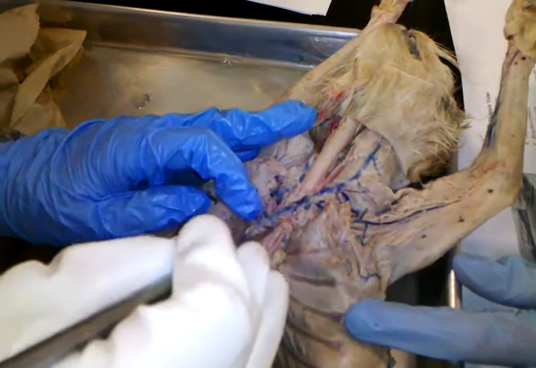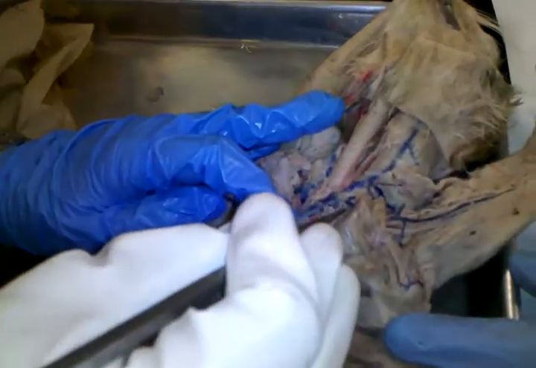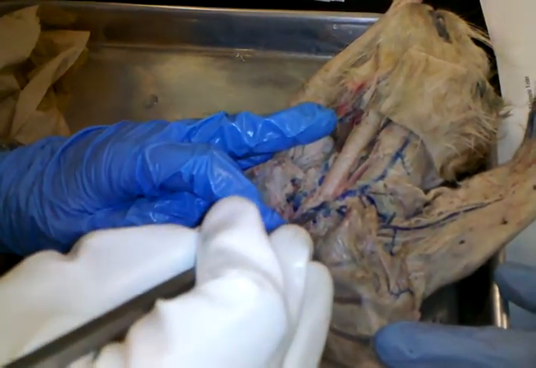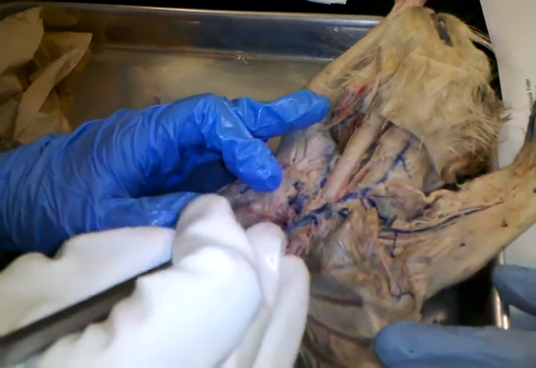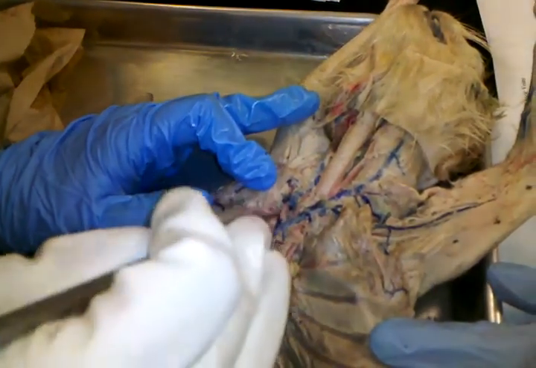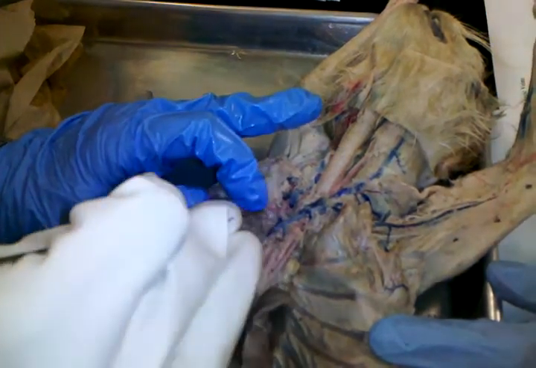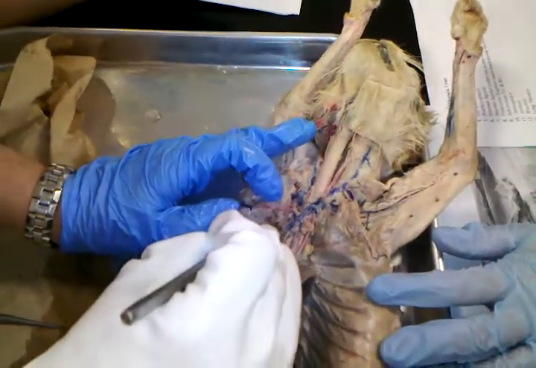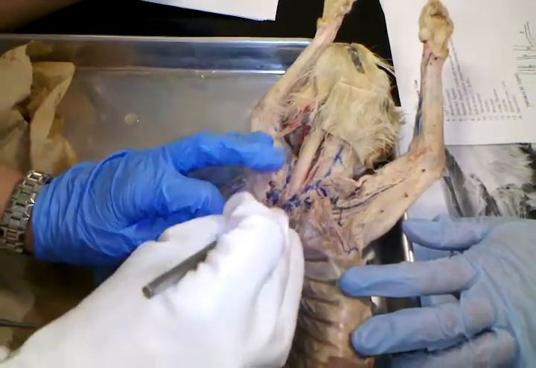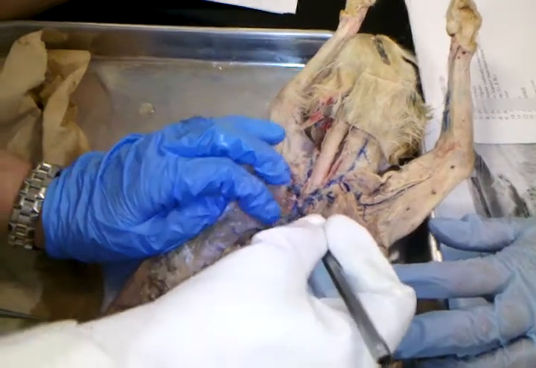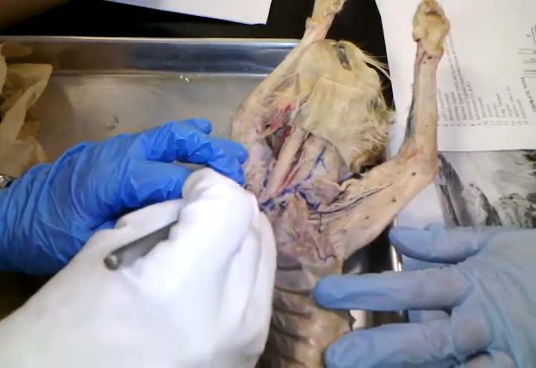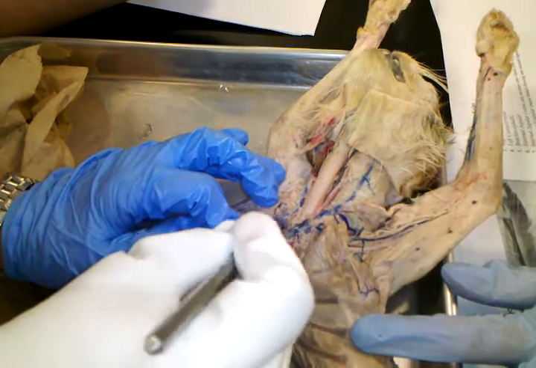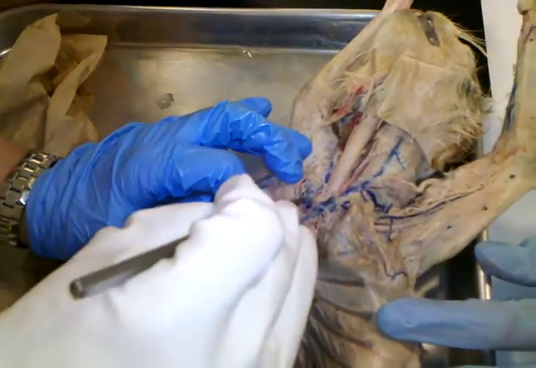Let's see if I can find those. There's the one on the left, so there's the left costocervical. And looking for the other one. I don't see the other one. I don't see the right vertebral. But now, see, this has gotten broken, so it's hard for me to tell what's what. That could be it right there. Looks a little high up. That could be it, though, right there. My guess is it probably is. Right there.